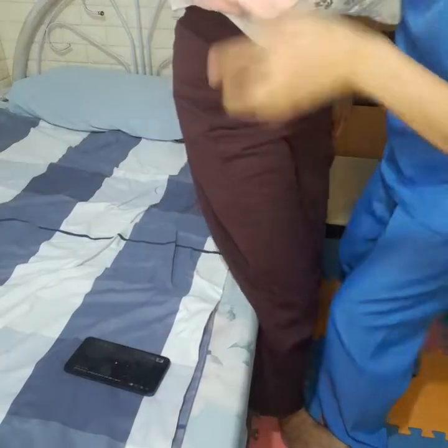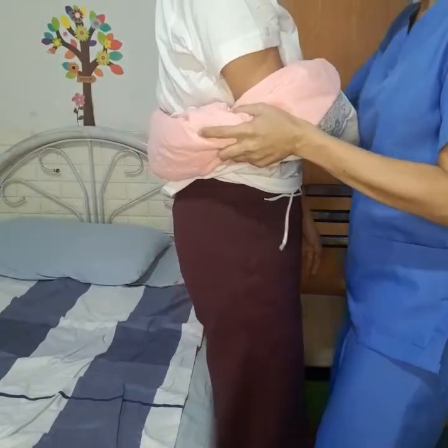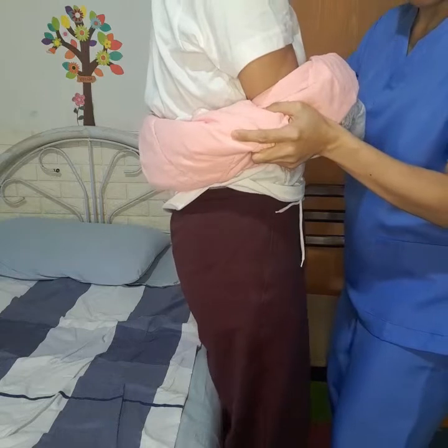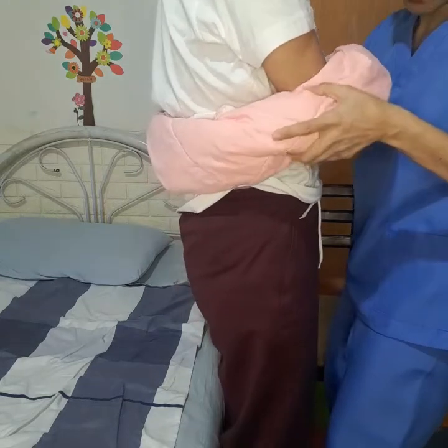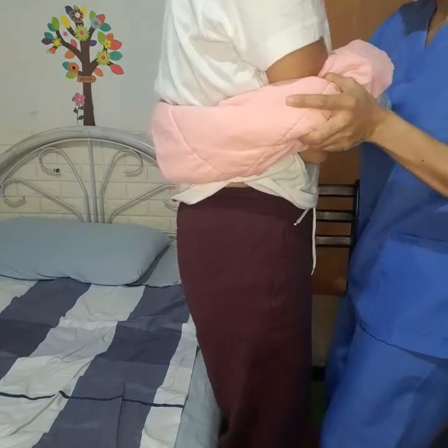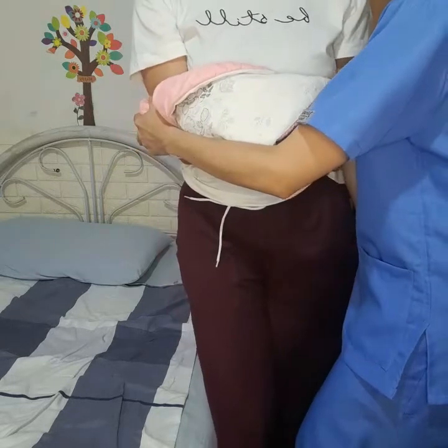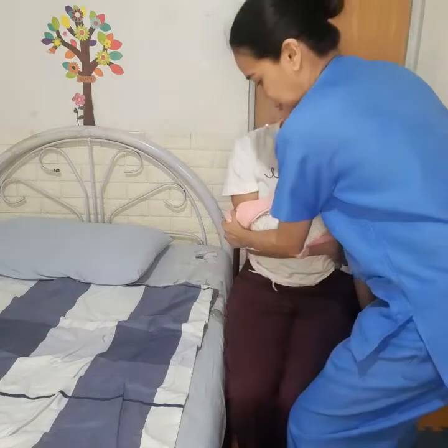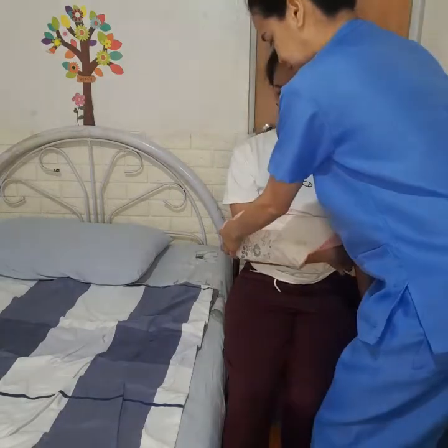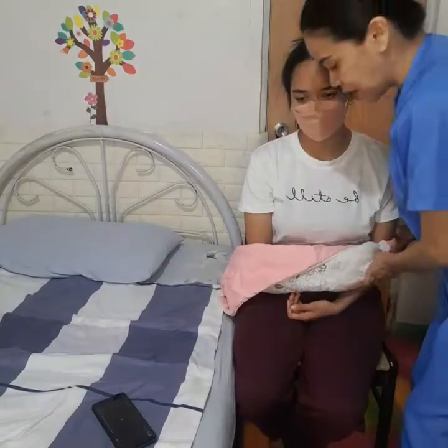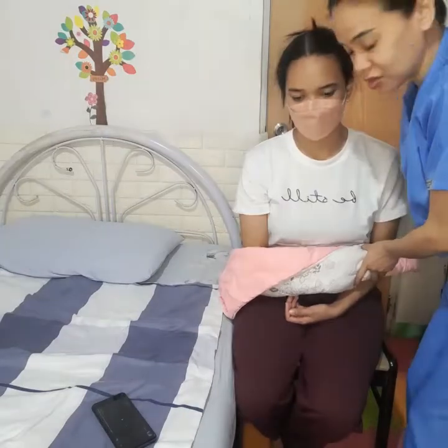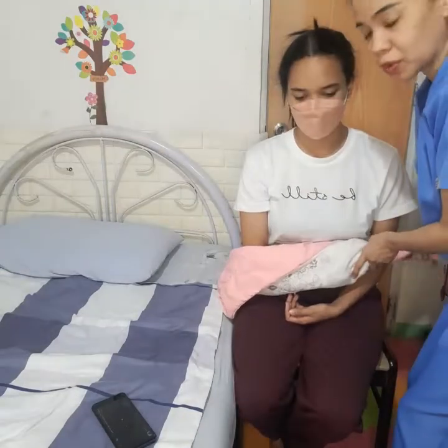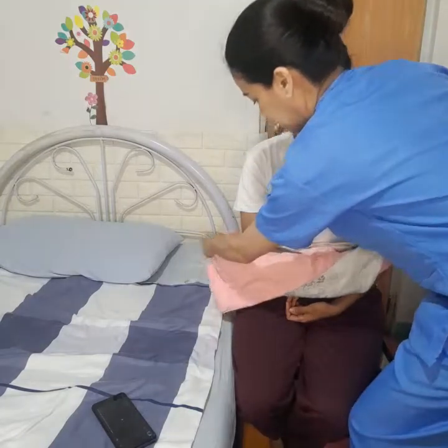There you go. Okay, so now that the patient is standing up, we are going to help her sit on the chair by doing the pivot motion. So it's going to be this way, like that. Then help the patient sit down on the chair. Now that we have helped the patient sit on the chair, we can remove the support that we've used on her.